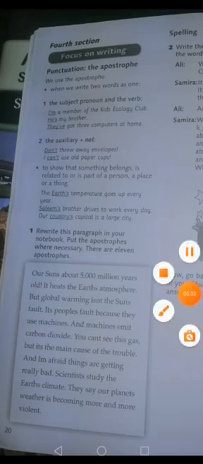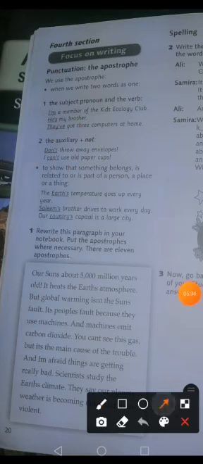The third case is to show that something belongs or is related to or is part of a person, a place, or thing.